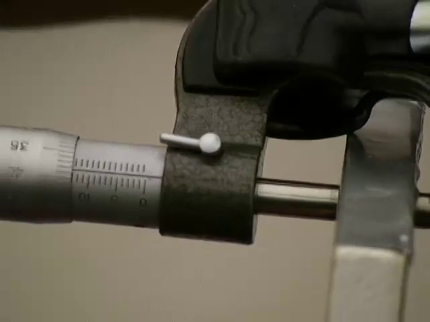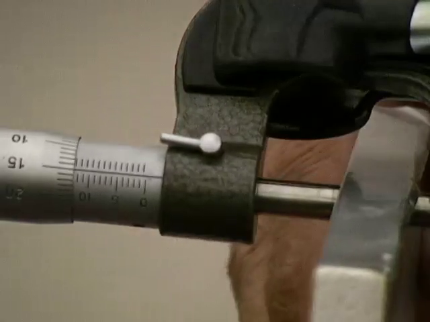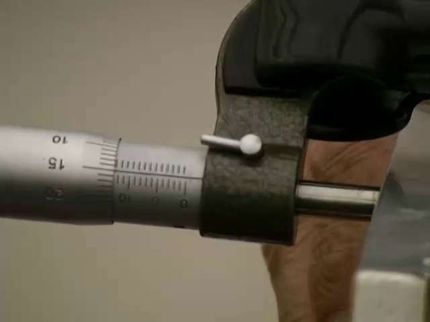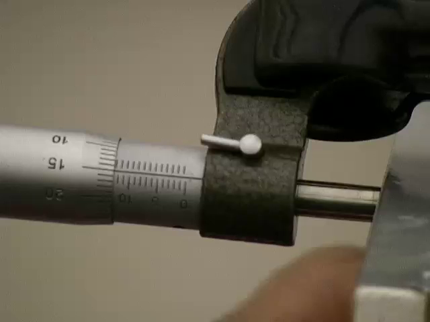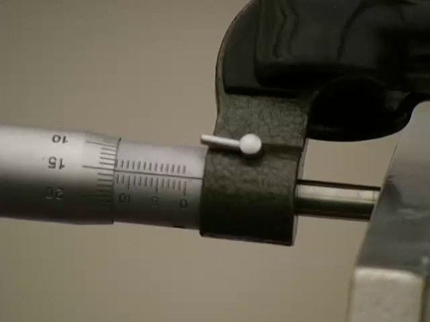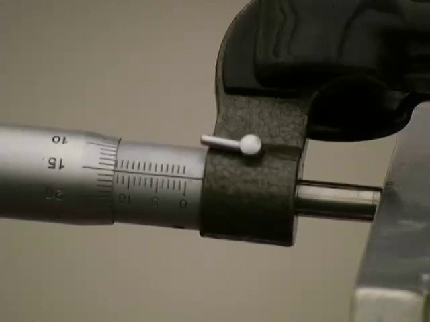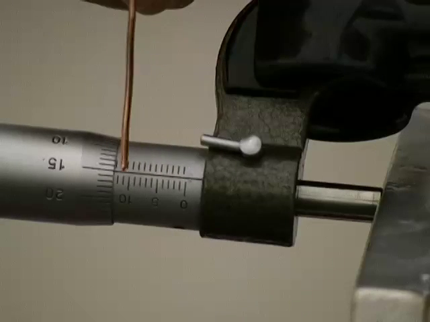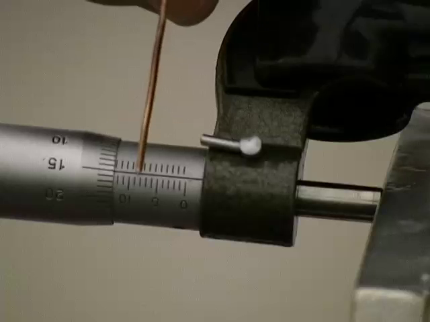Okay, there I have the gap created, and I want you to read this now. First of all, read the linear scale and see how much you can read on the linear scale. If you want a little help with this, you can see the linear scale reading is actually 12.5 millimeter.